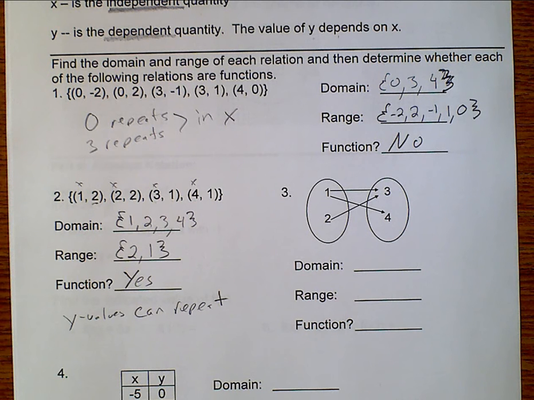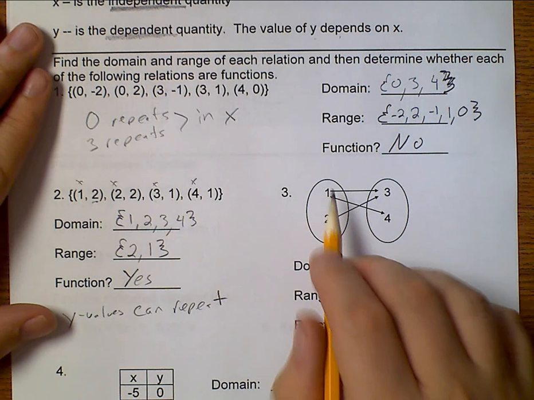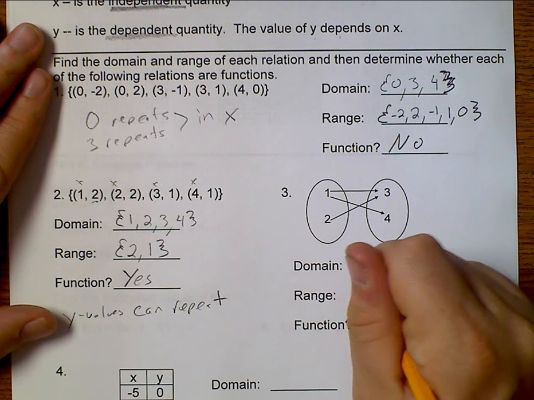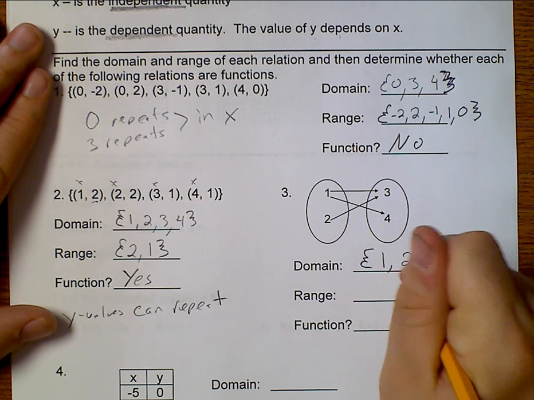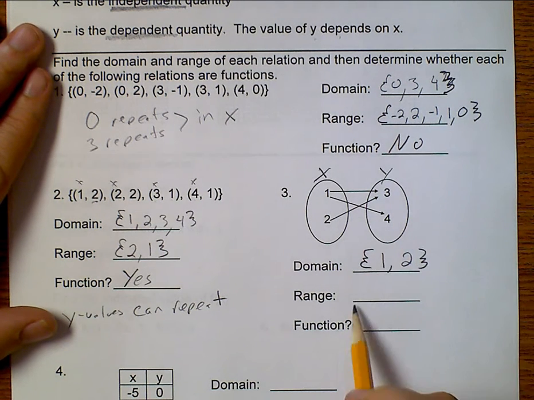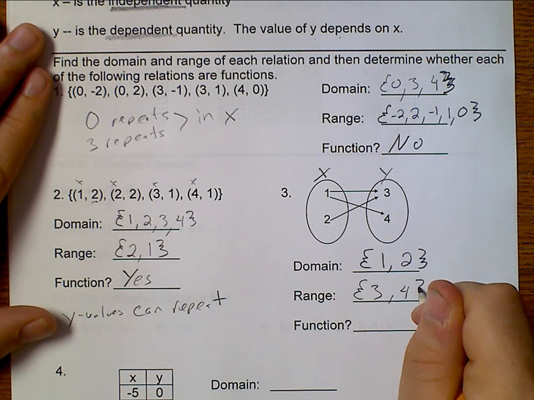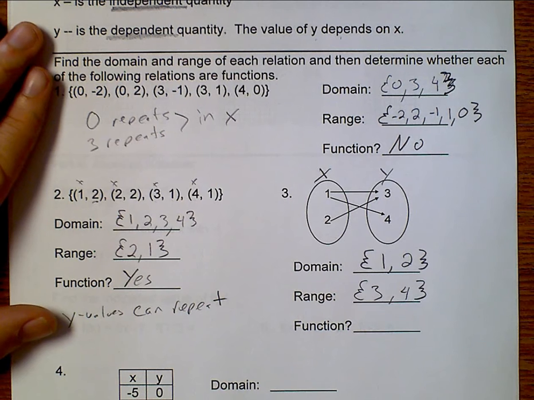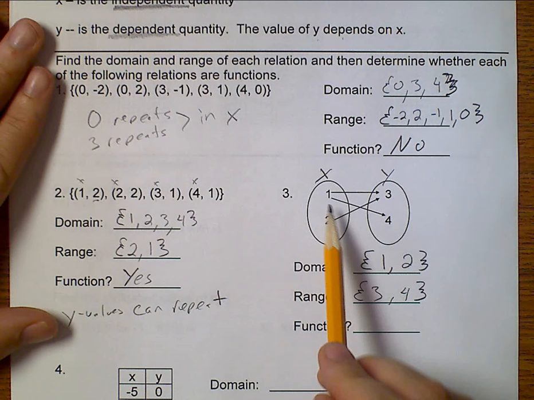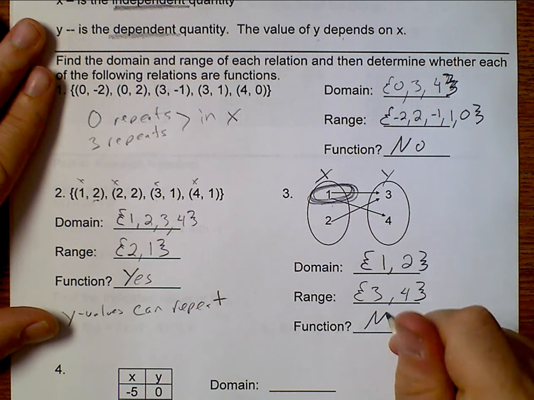All right, now let's take a look at number 3. Well, my domain would just be 1 and 2, because these are my x's and these are my y's. My range would just be 3 and 4. And now I wonder, is this a function? Because that 1 repeats, it's a no.